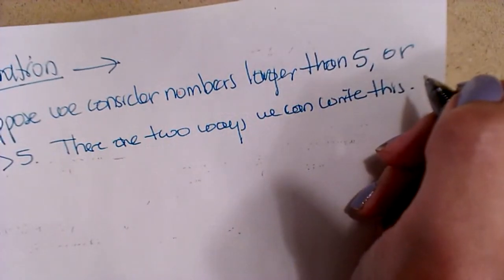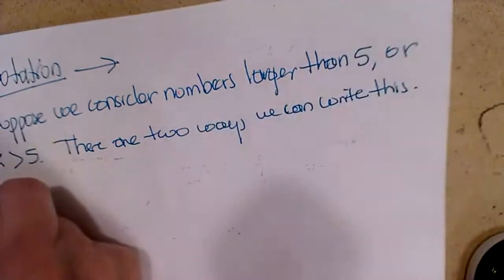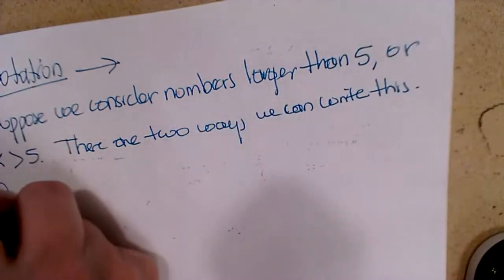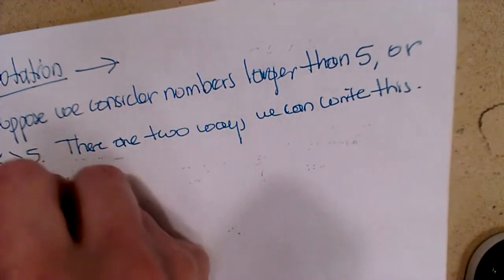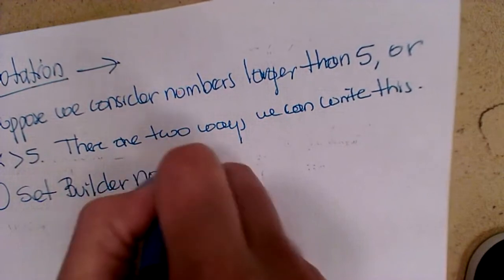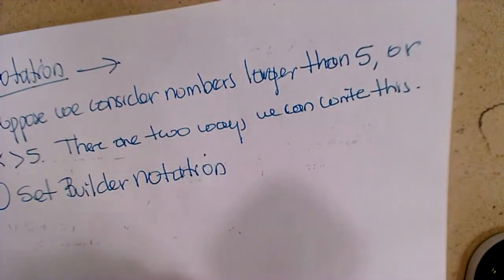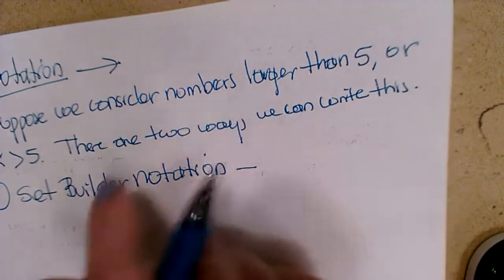One way, we already talked about it. It says set builder notation. What do we say here?